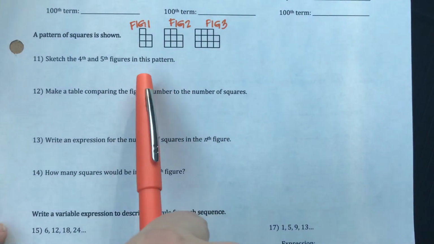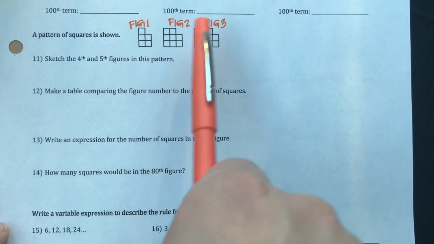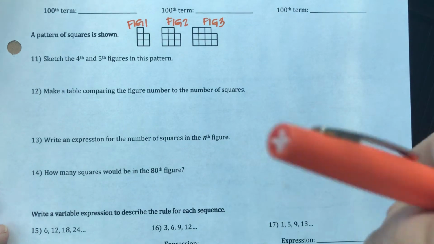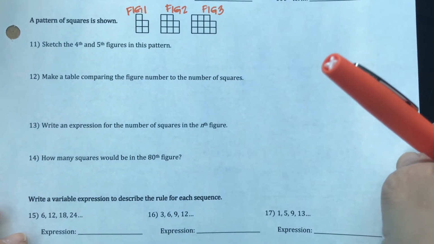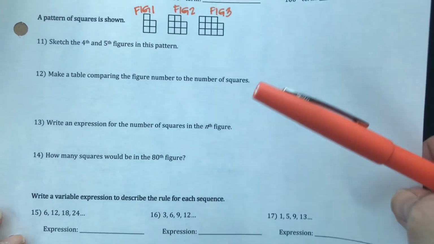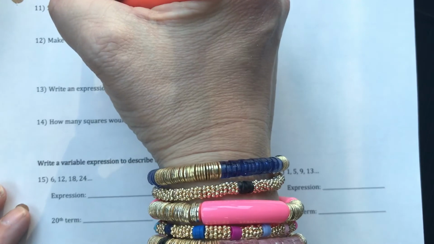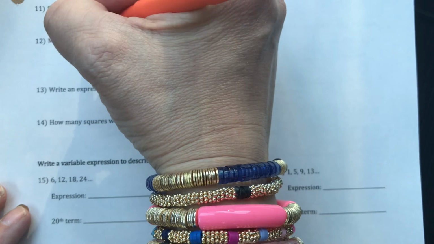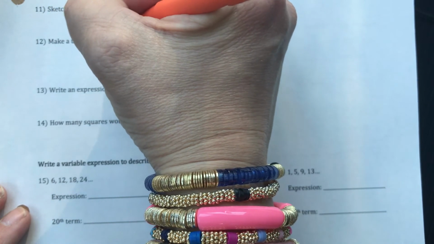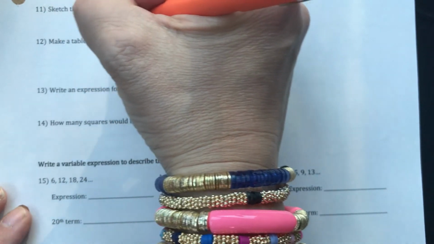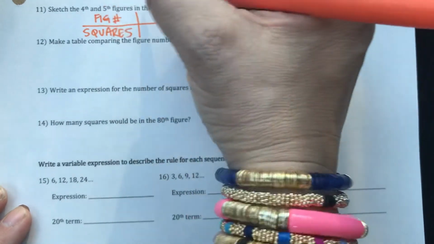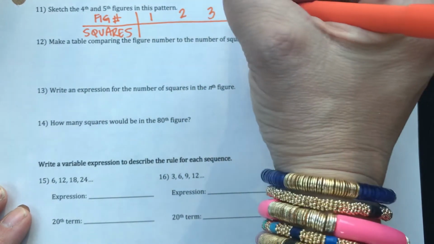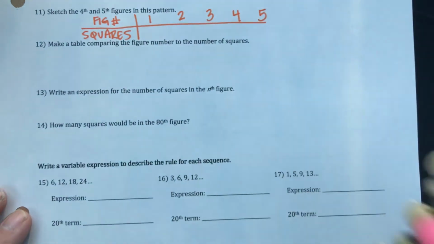So when it asks you to sketch the 4th and 5th, look at the pattern, what would come next, the next 2 shapes. And then it says make a table comparing the figure number to the number of squares. So that means I want you to do figure number and then squares. So we have figure 1, 2, 3, and then you're going to draw 4 and 5.